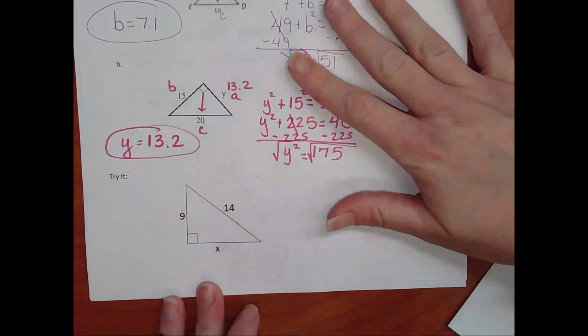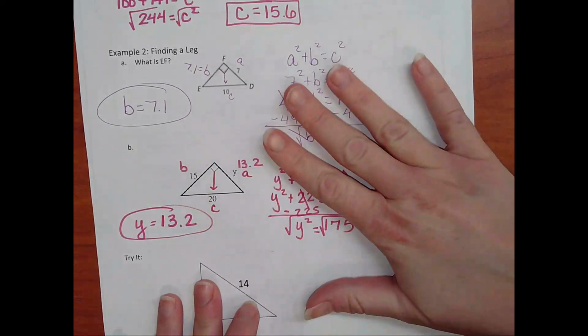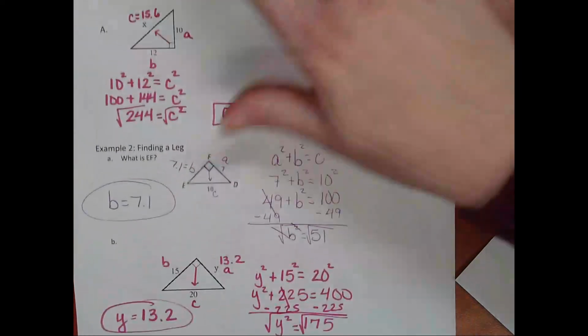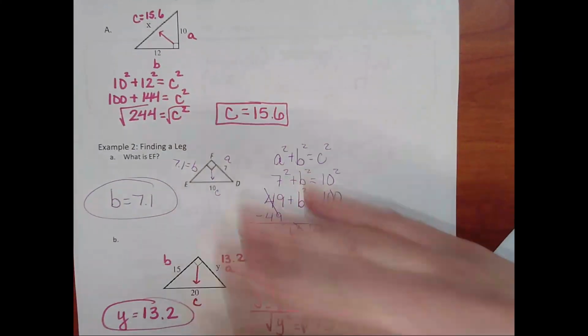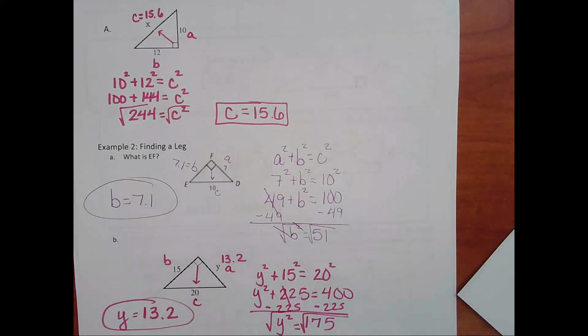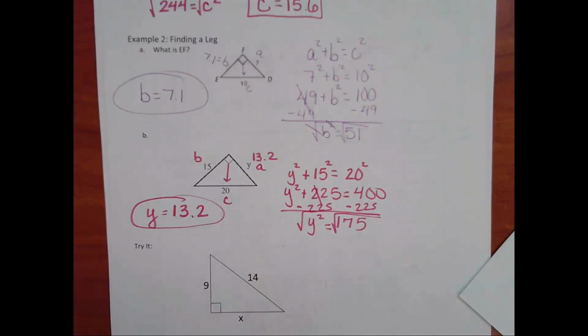So today you have only legs. Tomorrow you have a combo of both. So tomorrow you're going to have to make sure and figure out, am I solving for a hypotenuse? Am I solving for a leg? Label the sides and you'll be good to go.